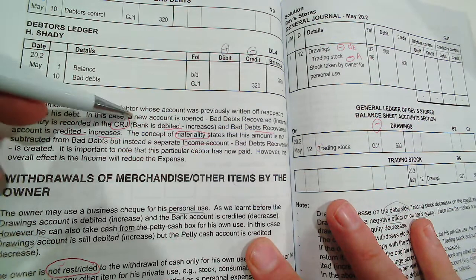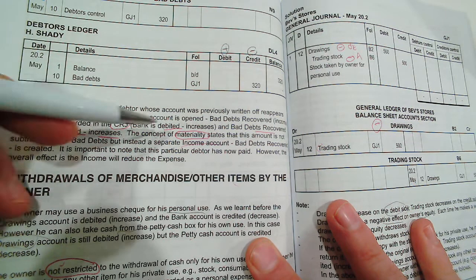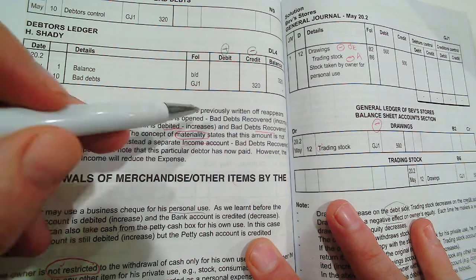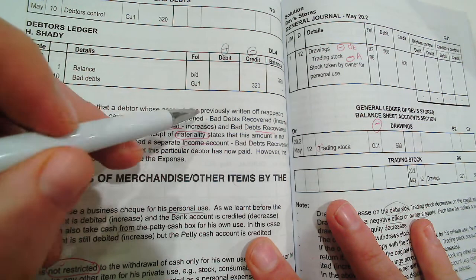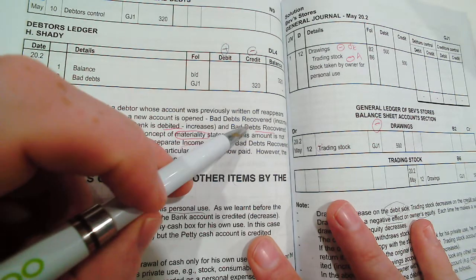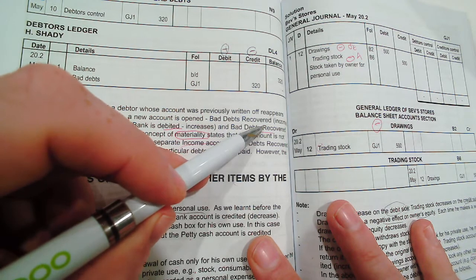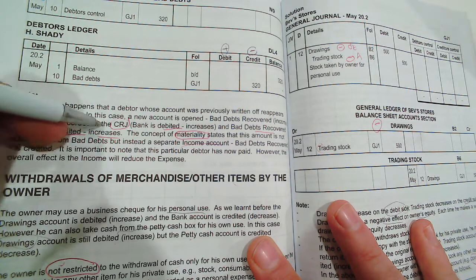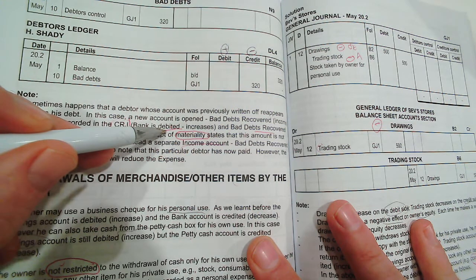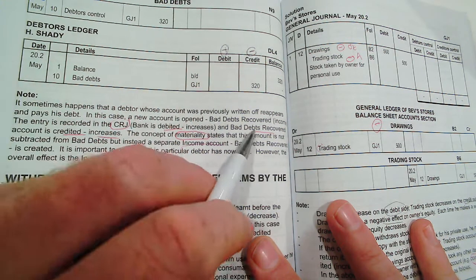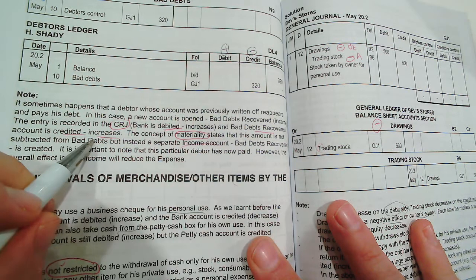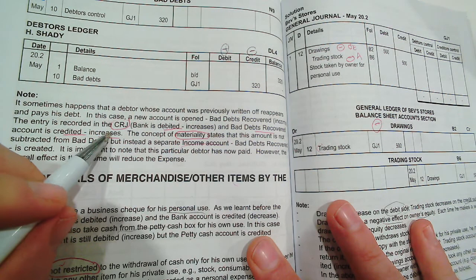Sometimes the debtor whose account was written off reappears. In this case, a new account is opened. So now he pays, and now it becomes an income again. Bad debts recovered is the account called. This entry is recorded in the CRJ. Bank is debited, we're receiving money, bank increases, and bad debts recovered is an income and is credited because it increases the owner's equity.